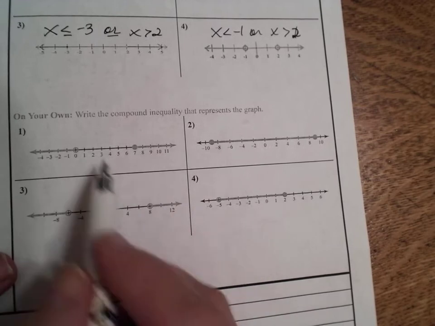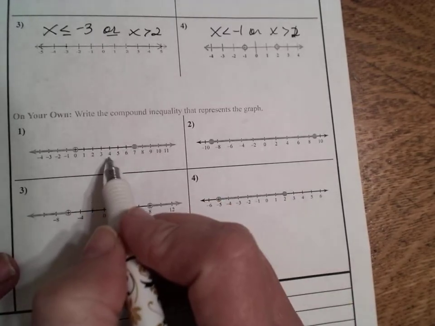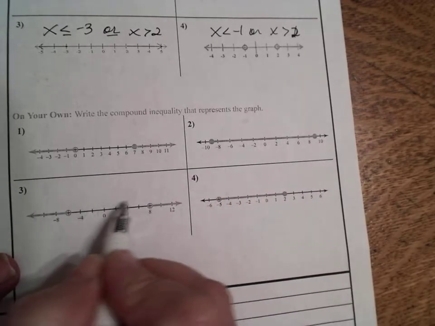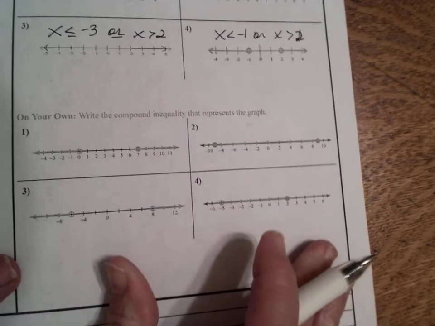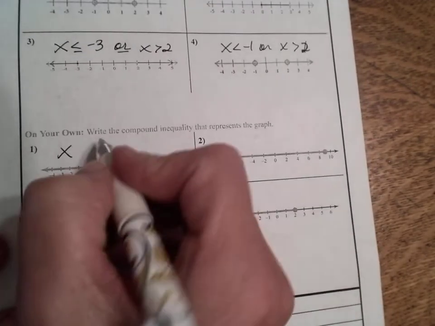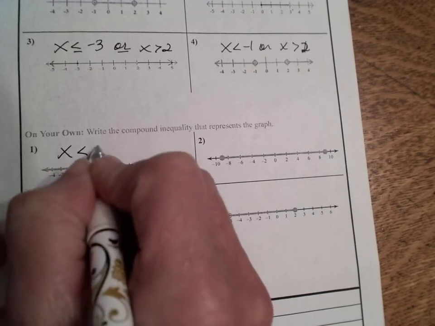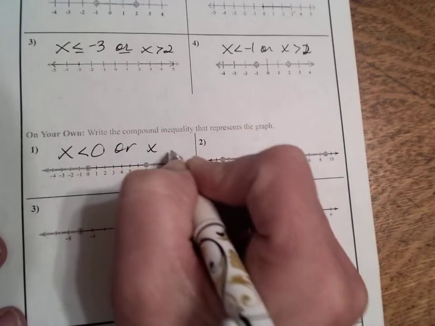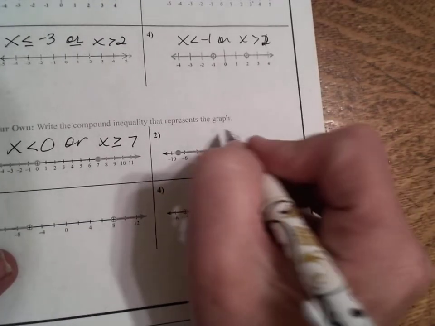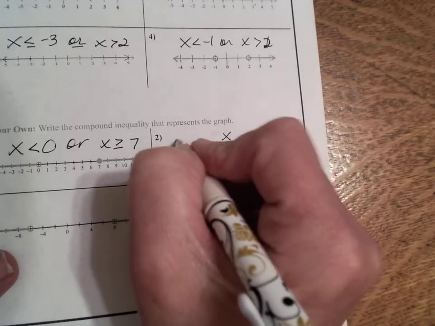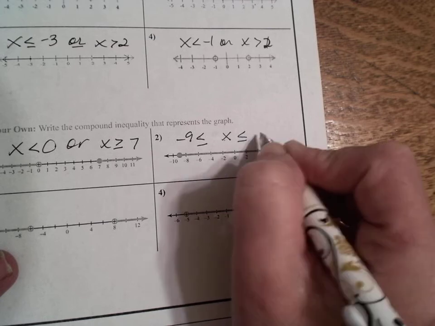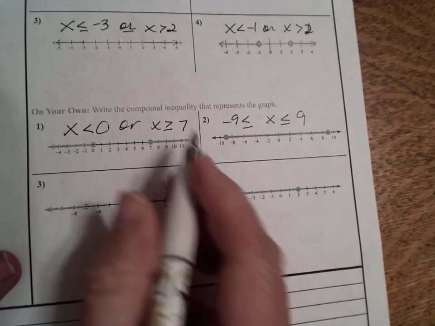Okay, so then going through these 4 and practicing, this is an or. What type of line is that? That's an and, or, and. Okay, so this should be x. If they don't tell you what variable to use, just use x. X is less than 0, or x is greater than or equal to 7. This is an and statement. That means the variable is going to be in the middle. Your lowest number, that's going to be -9, less than or equal to x, which is less than or equal to 9. Good.